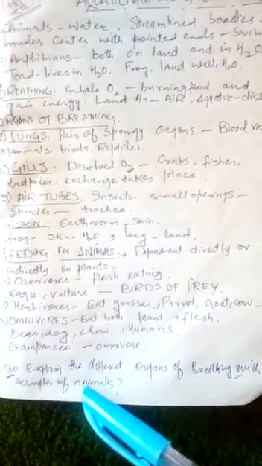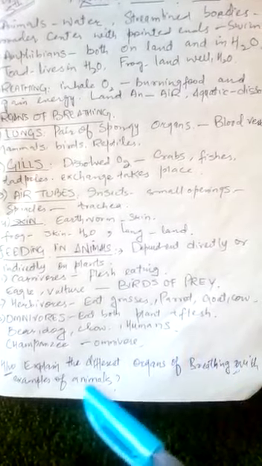Now students, a homework: explain the different organs of breathing with examples of animals.